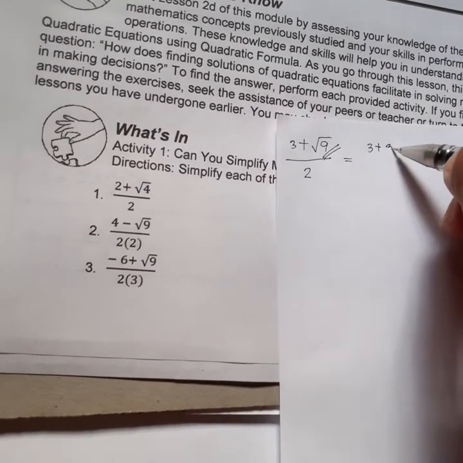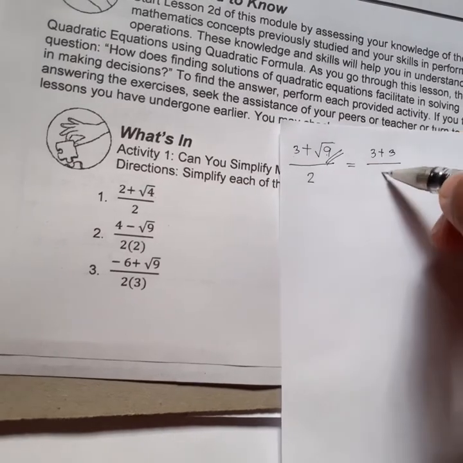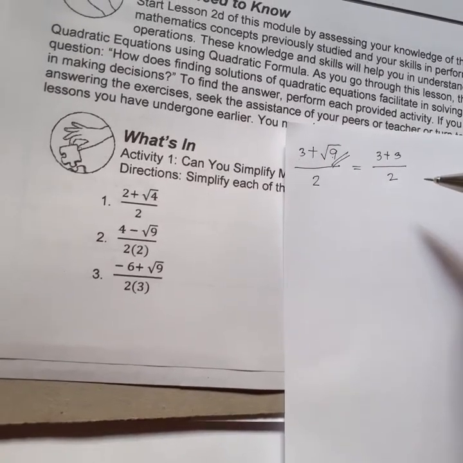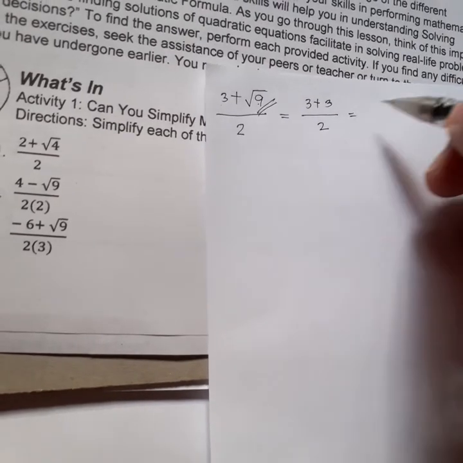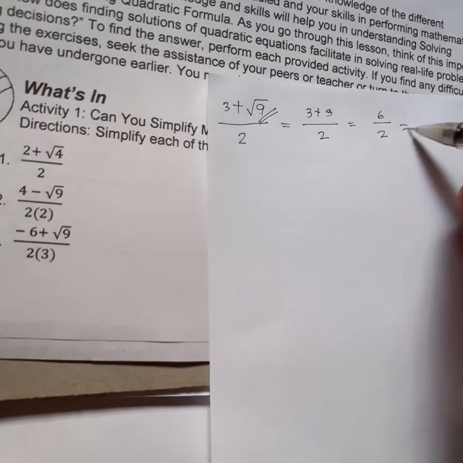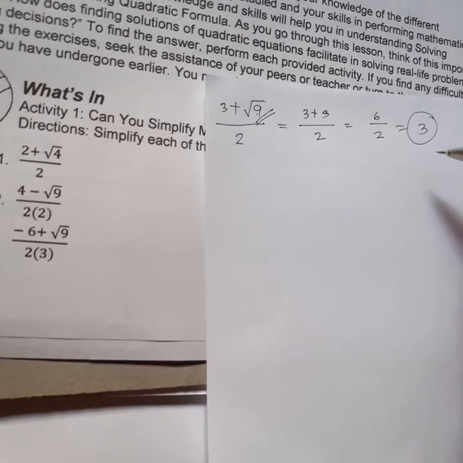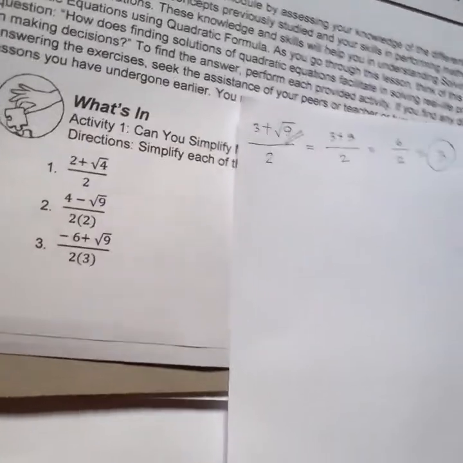Simply 3, since 3 times 3 is 9, over copy 2. Then 3 plus 3 is 6 over 2. 6 divided by 2 is 3. Then we have the answer 3. That is how to simplify this one.